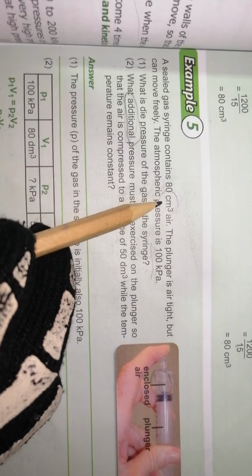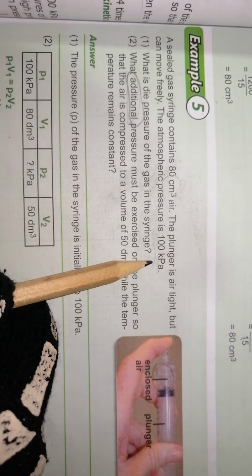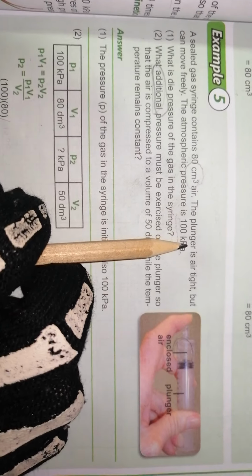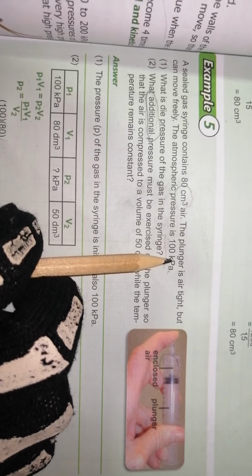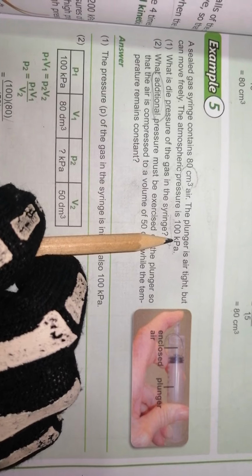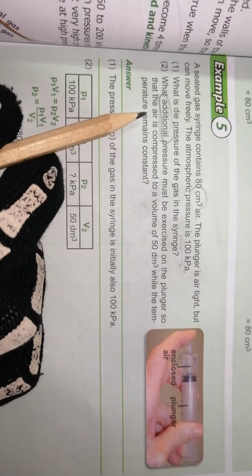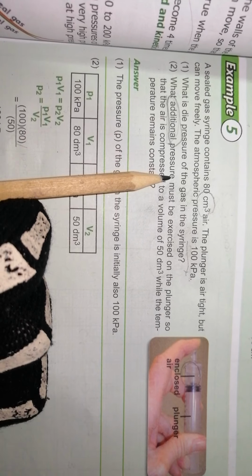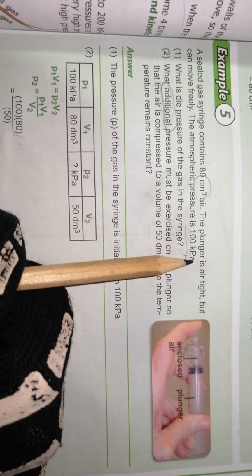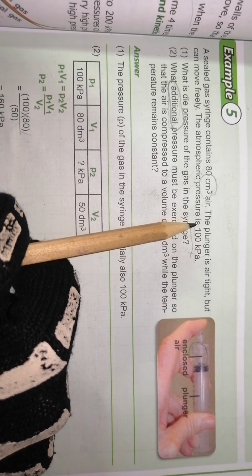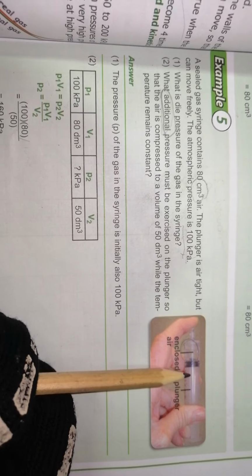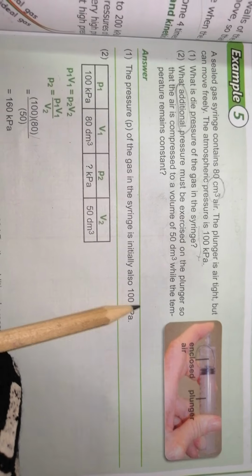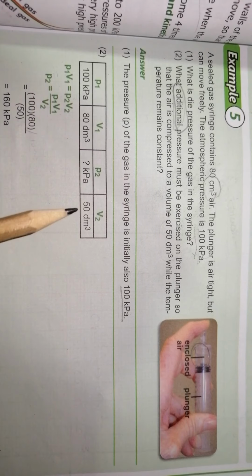So here they gave us one volume and one pressure. Now remember, when we're using Boyle's law, we need to have either two volumes or two pressures, depending on what they're asking us for. Right, let's look at number one. What is the pressure of the gas in the syringe? They just told us that 100 kilopascals is atmospheric pressure, which will be the same as the one in the syringe. So it's just 100 kilopascals.